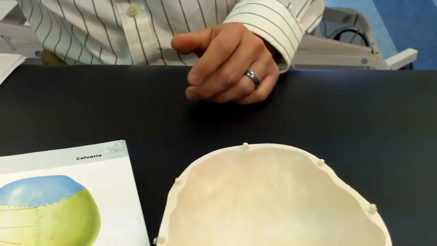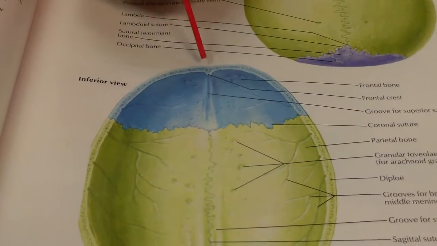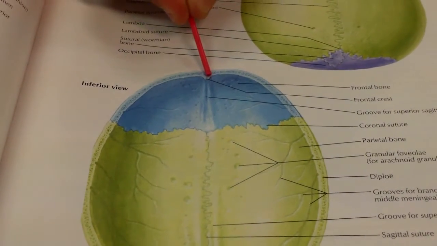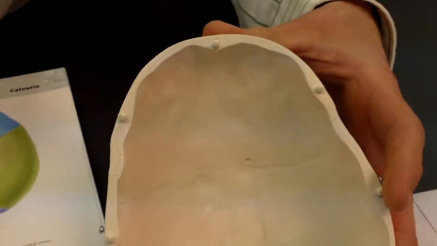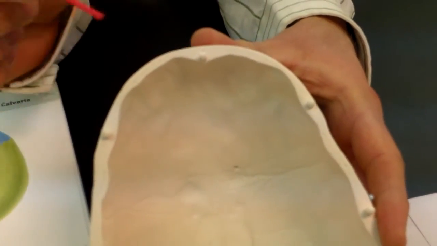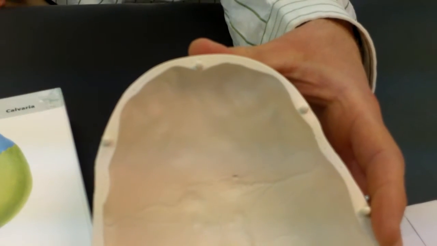Okay. Let's look at the frontal crest here in the book. Frontal crest is going to be this area right here. There's actually a sinus in there called the frontal sinus. You can't see it on the models, but I'll show you where it would be, right where this little thing is sitting. It'd be right there. That's the frontal crest, and the frontal sinus would be inside.